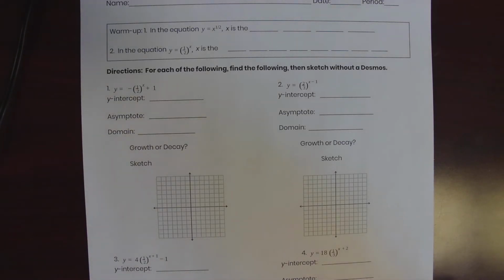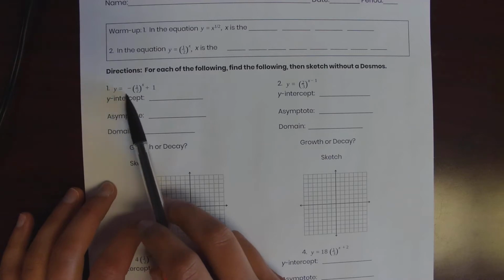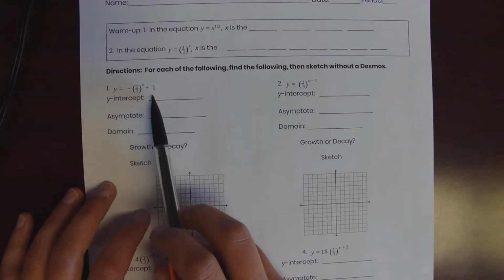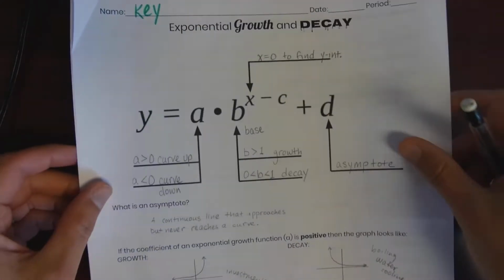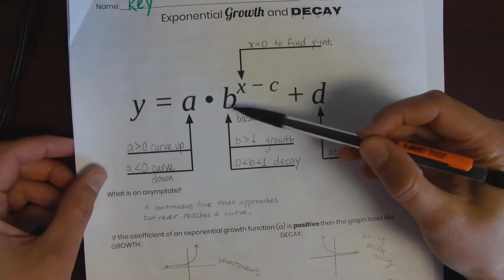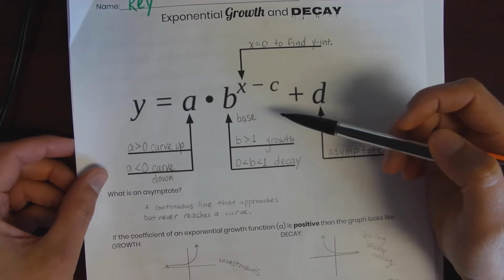Okay, so in this video, we're going to go over how to graph functions of exponential growth and decay. In this first one, number 1, I have negative 1/2 to the x plus 1. If we take a look at our notes from the previous day, the base, which is the number right next to our exponent, tells us whether it's growth or decay.